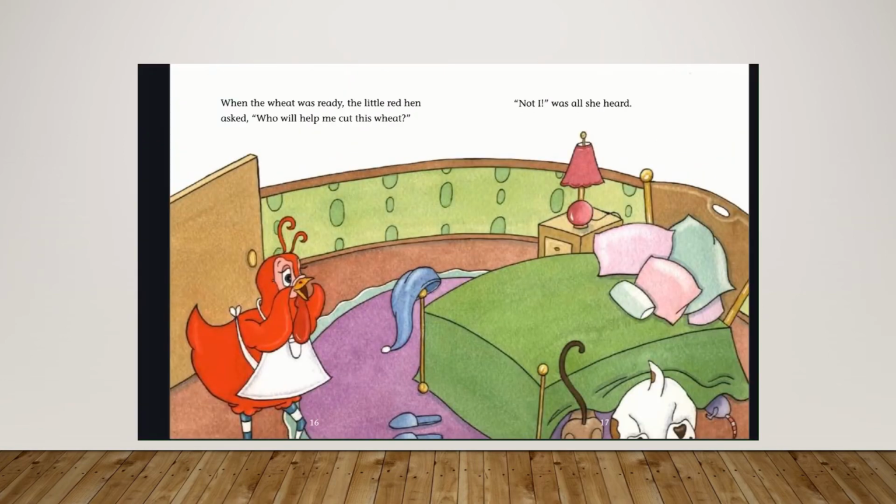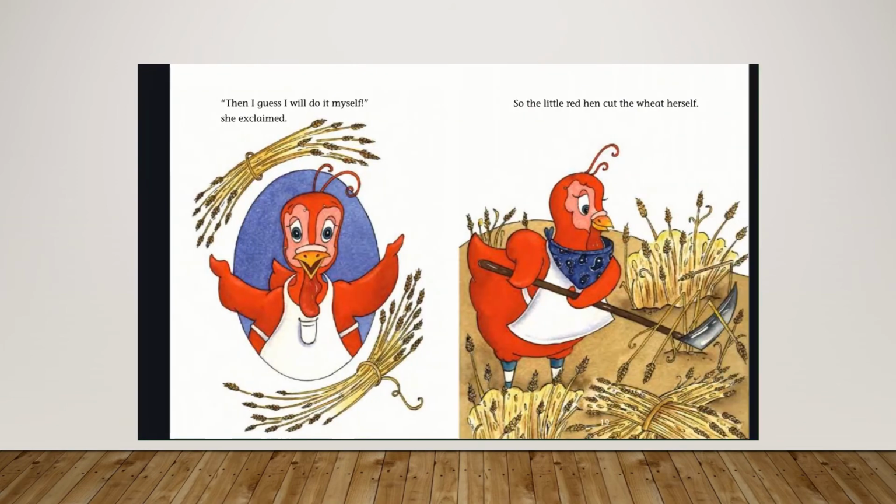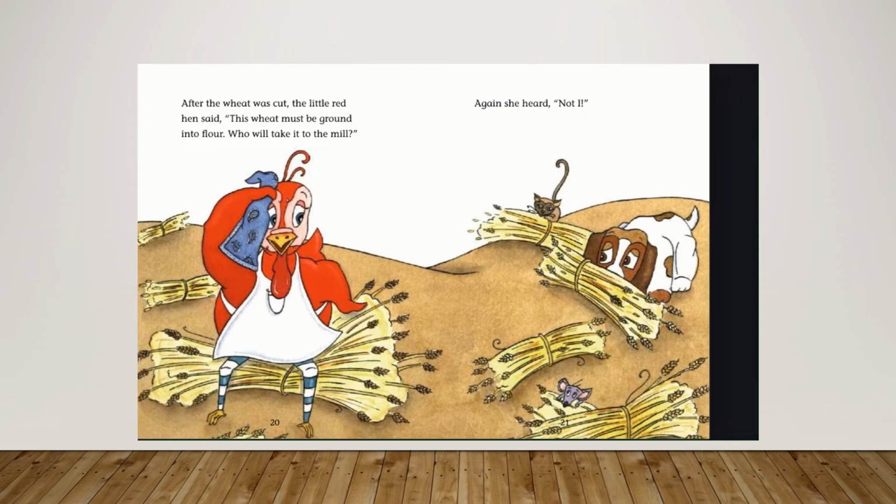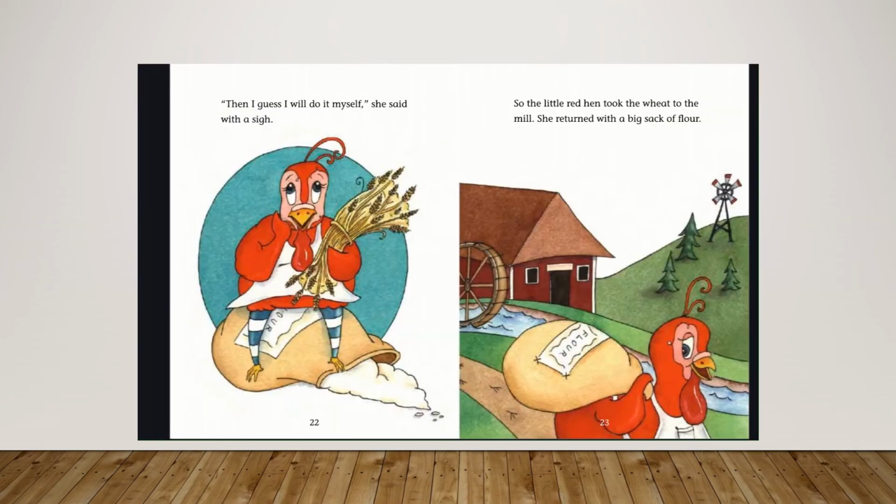When the wheat was ready, the little red hen asked, "Who will help me cut this wheat?" "Not I," was all she heard. "Then I guess I will do it myself," she exclaimed. So the little red hen cut the wheat herself. After the wheat was cut, the little red hen said, "This wheat must be ground into flour. Who will take it to the mill?" Again she heard, "Not I." "Then I guess I will do it myself," she said with a sigh.